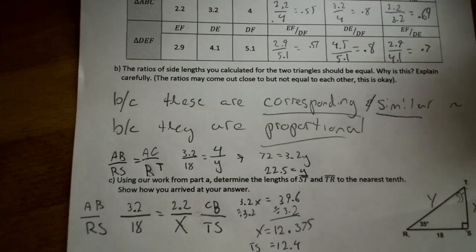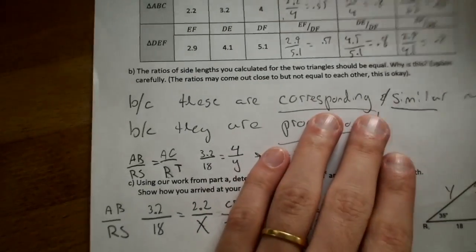All right, so if you've got your notes packet, turn to your next page, or if you're just using loose paper, slide over to another page.